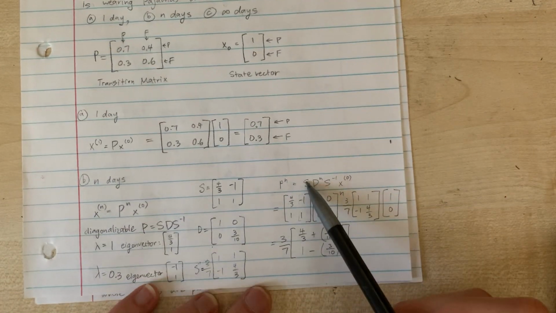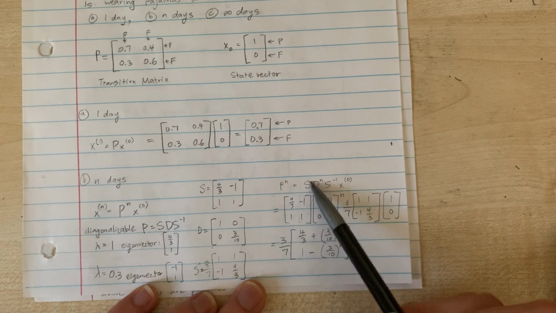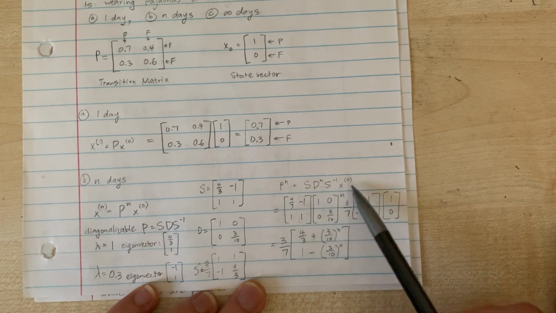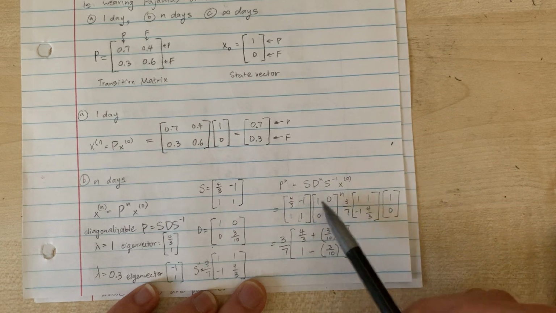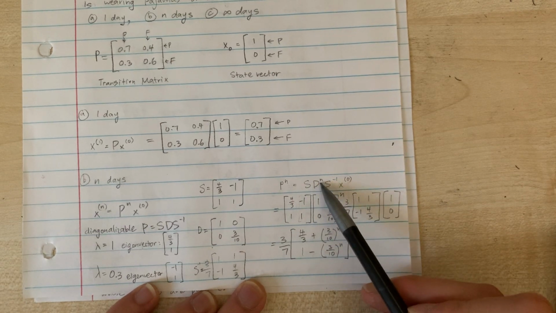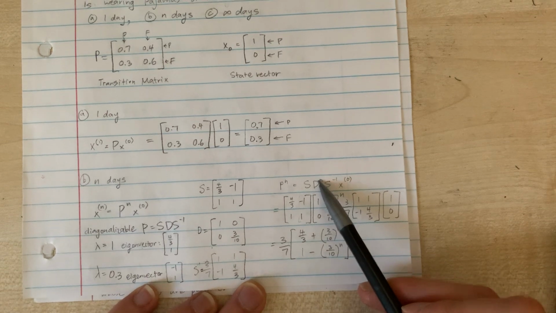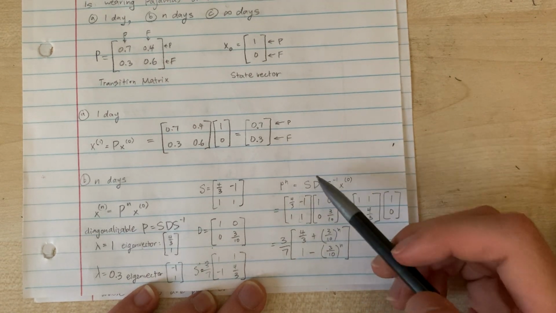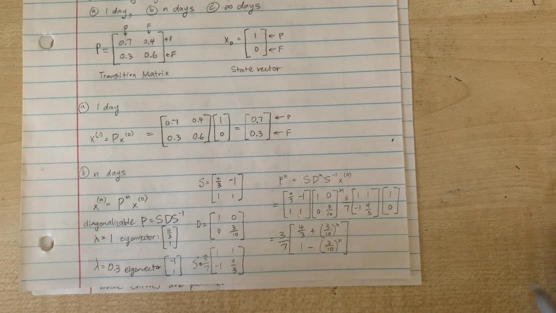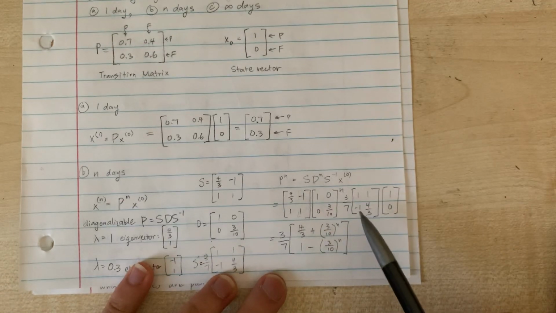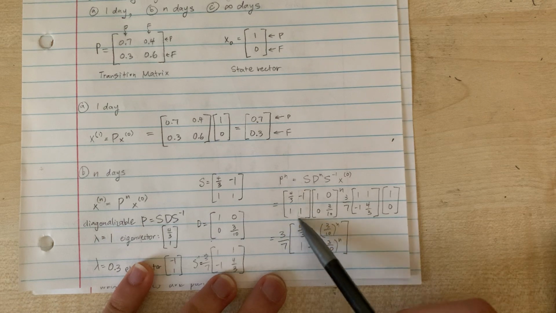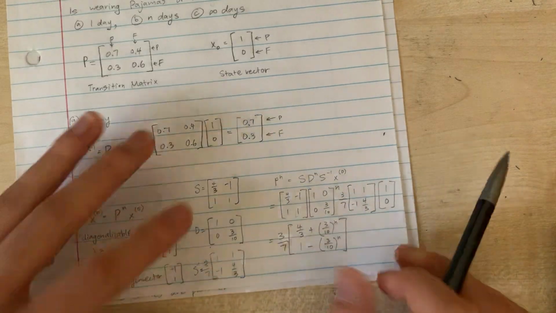Basically, the trick comes here where we realize that P to the n equals S D to the n S inverse, times the initial state vector. And these are all now things that we have. It's a lot easier to raise the diagonal matrix to the power of n, because this just means we raise the eigenvalues to the power of n. So we plug these in and we simplify, and this is what we get for n days, this matrix.